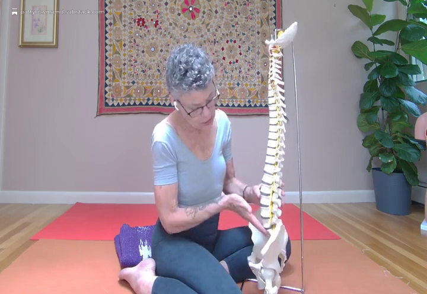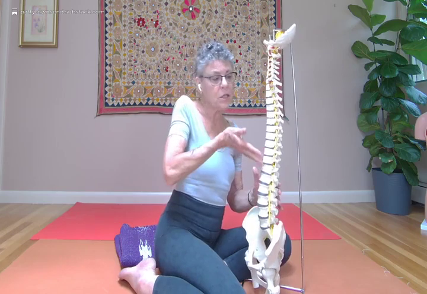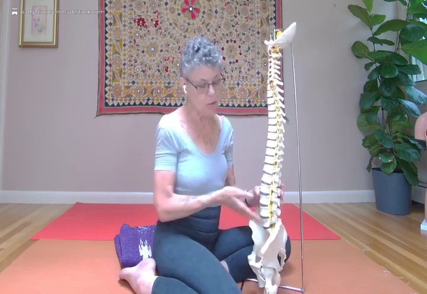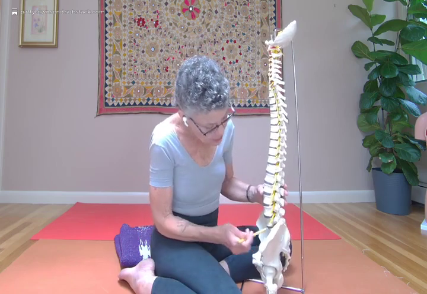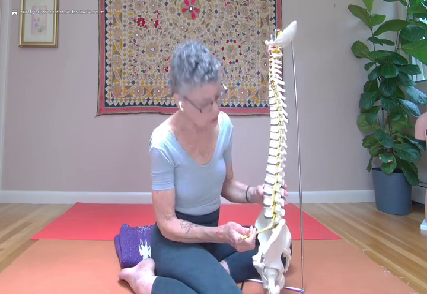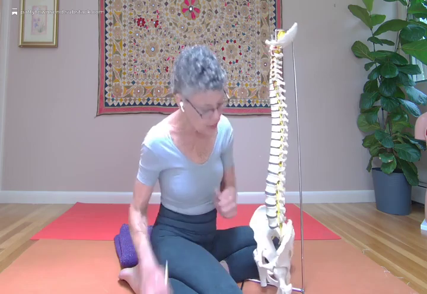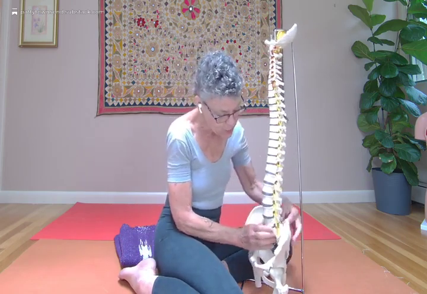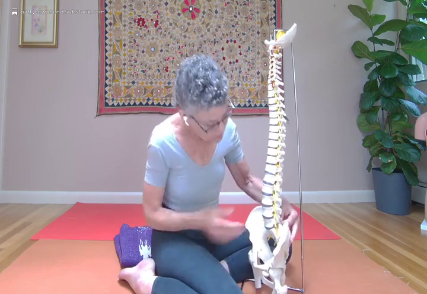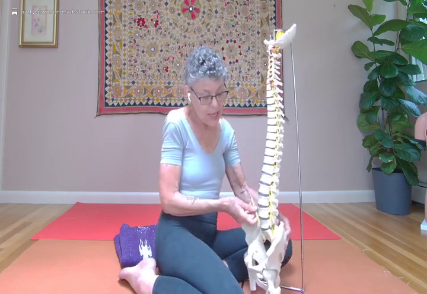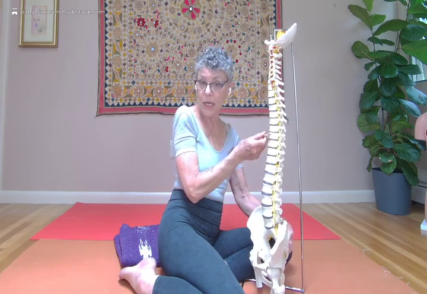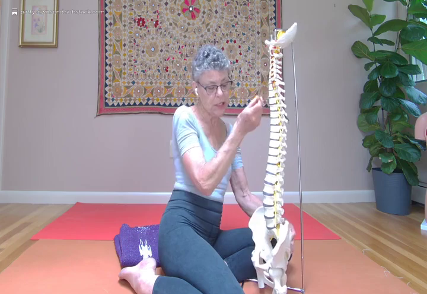There's one in the front here, the front of the bodies. It's called the anterior longitudinal ligament. And then there's another longitudinal ligament which wraps the bones and discs from the back. So the anterior is in front of the vertebral bodies and the discs.